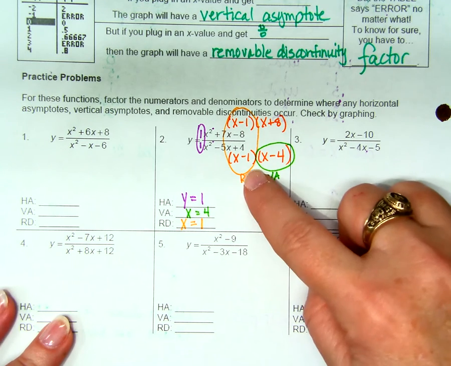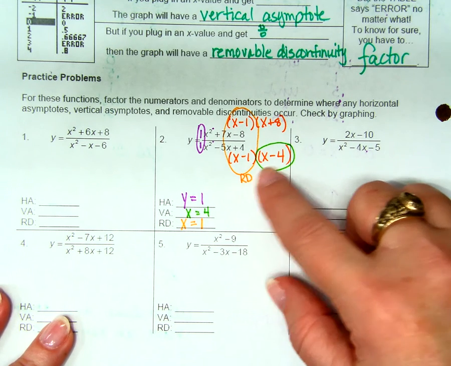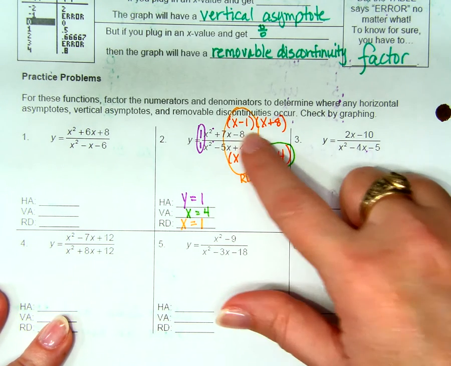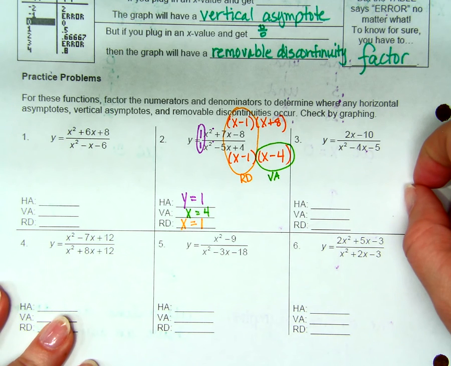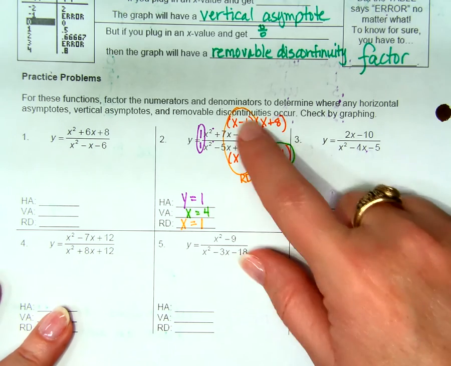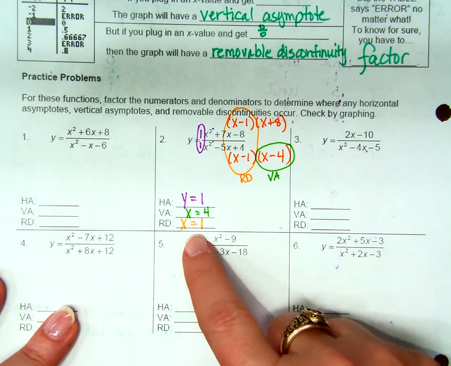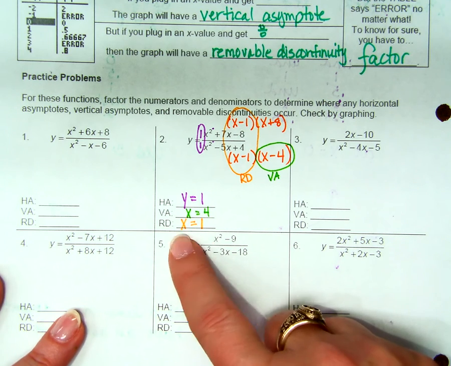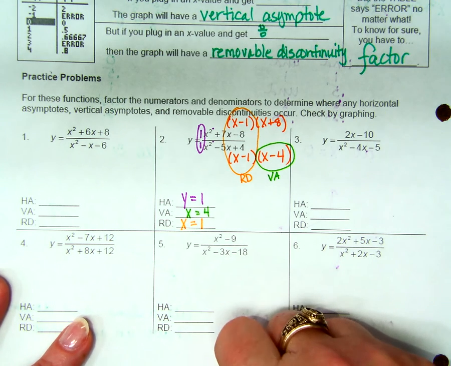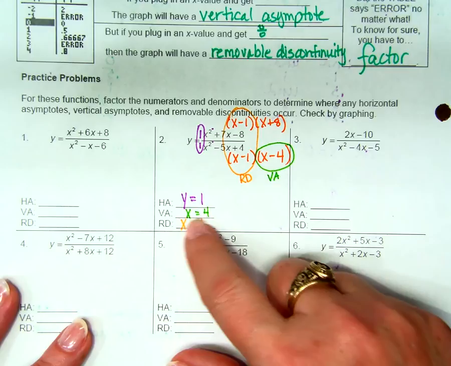Will you ever have a time where there's not any factors in the denominator that are also in the numerator? Isn't it possible that you won't have any common factors? So might there be a time where we write none for removable discontinuities? Will we ever write none for vertical asymptotes?